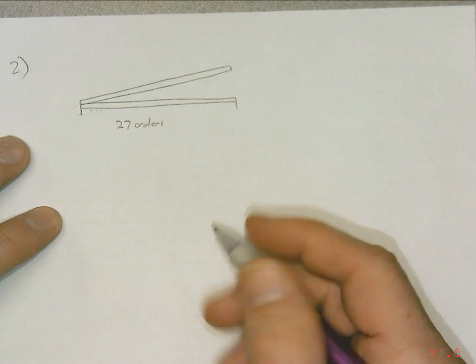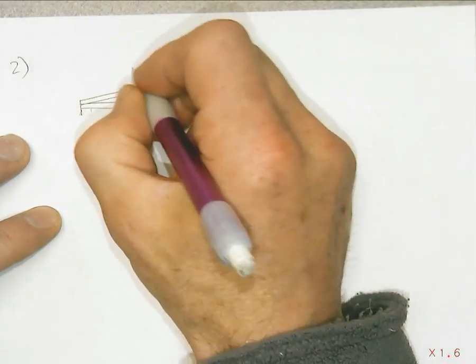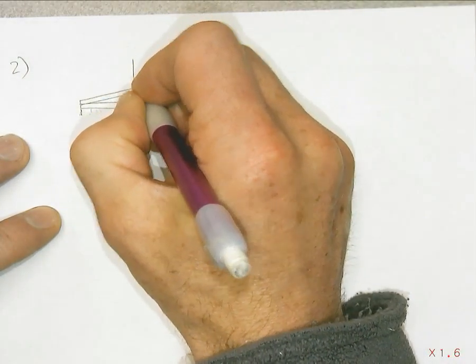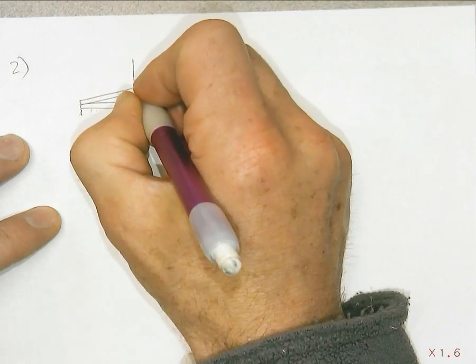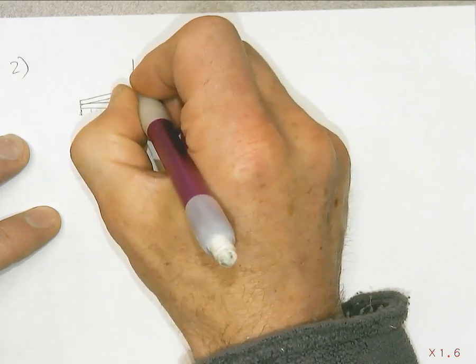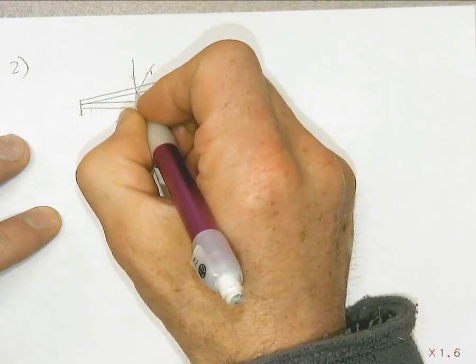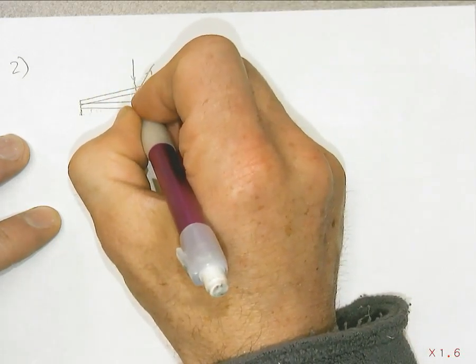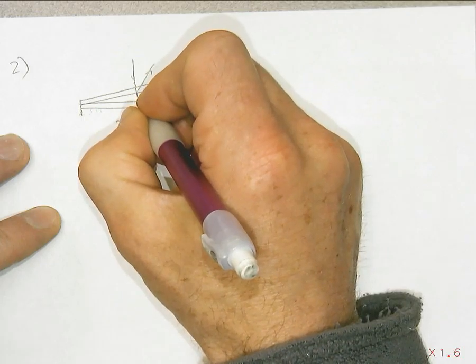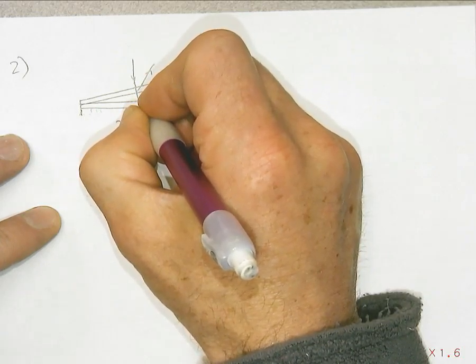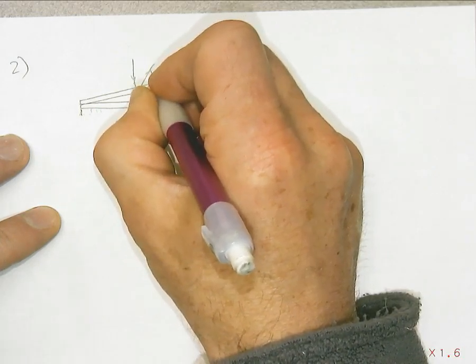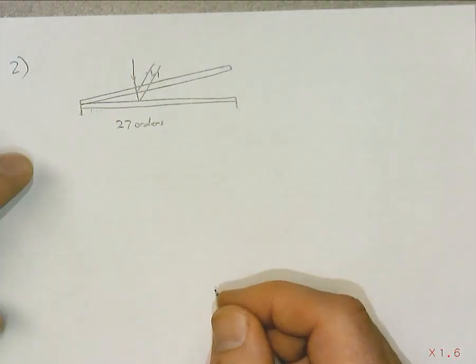All right, and we have our light coming into this, and the first bounce is really here. This is the one we're interested in. It goes off like this, and the second bounce is at this interface here, and part of that ends up passing through and going out again.